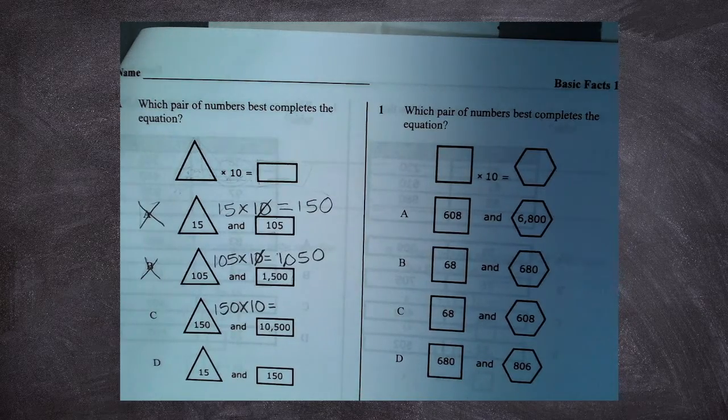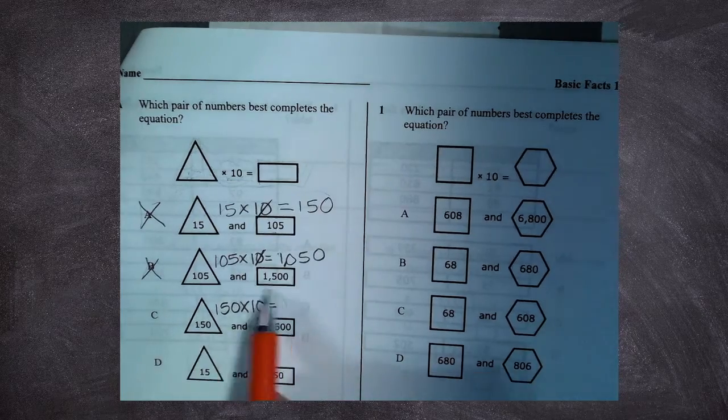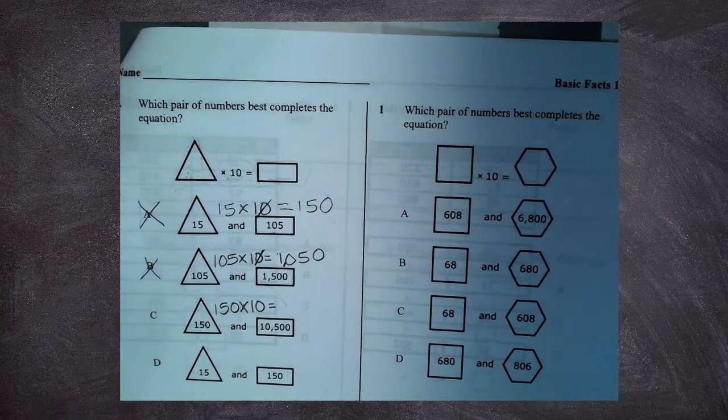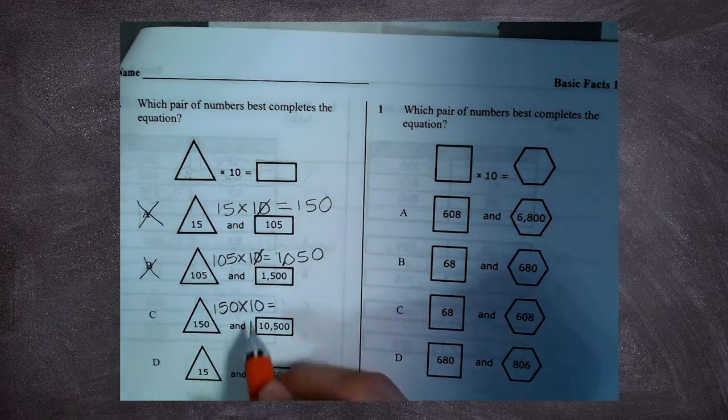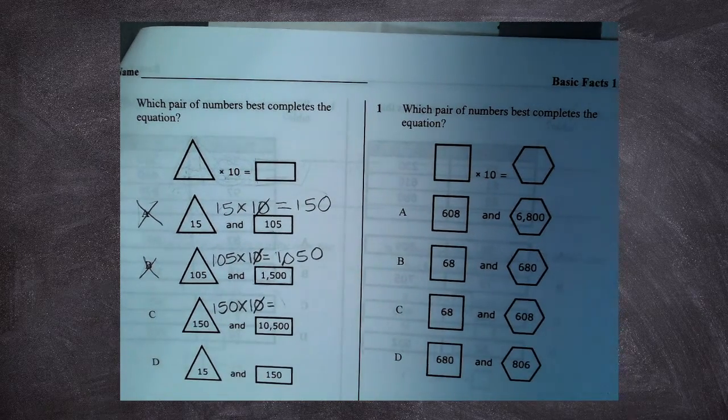All right. How many zeros can I take away here? Alexa, how many zeros can I take away? One from 10 because you can't take away the 0 from 150 because it's in the middle.